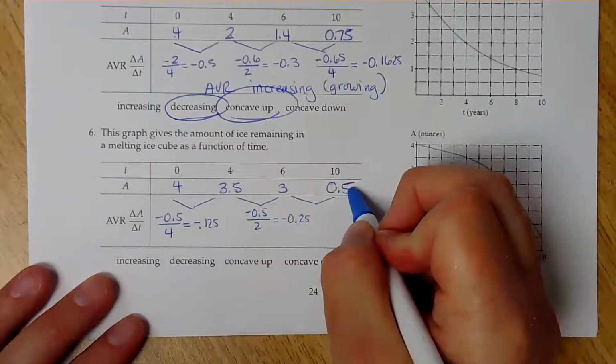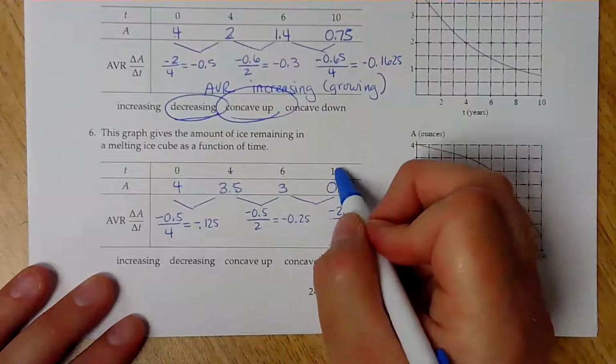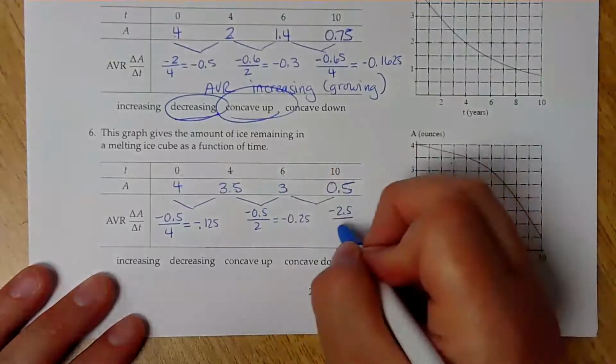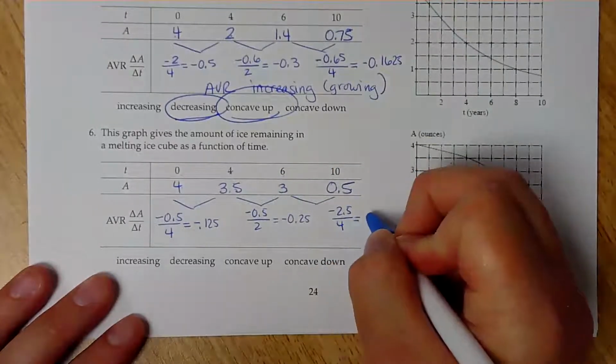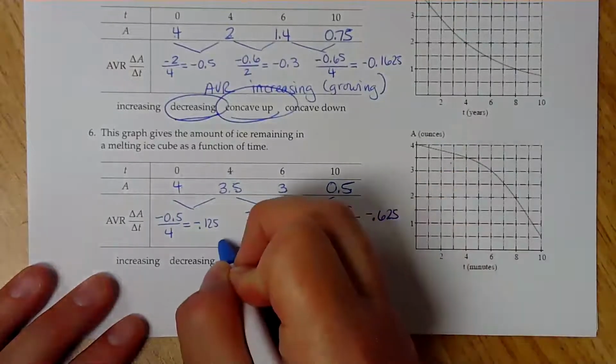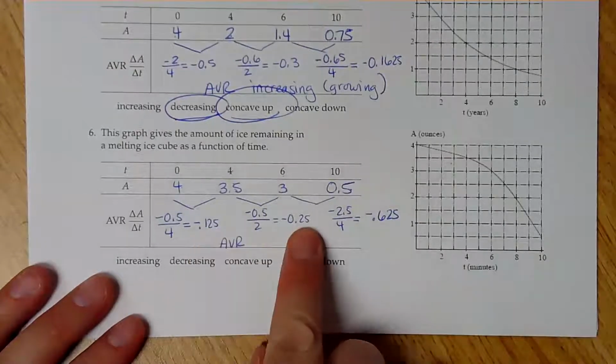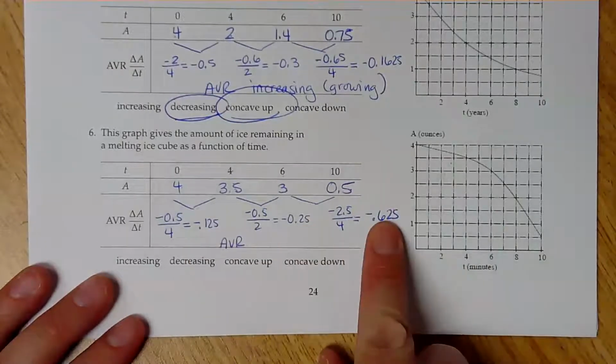And then 0.5 minus 3 is a negative 2.5. Over 10 minus 6, which is 4. And that comes out to be about negative 0.625. So my AVR, so I started at negative 0.1, negative 0.2, negative 0.6.